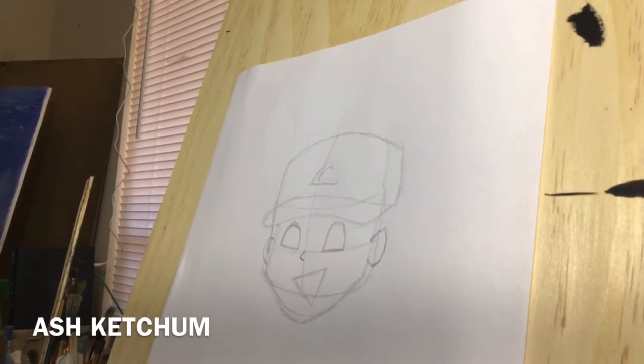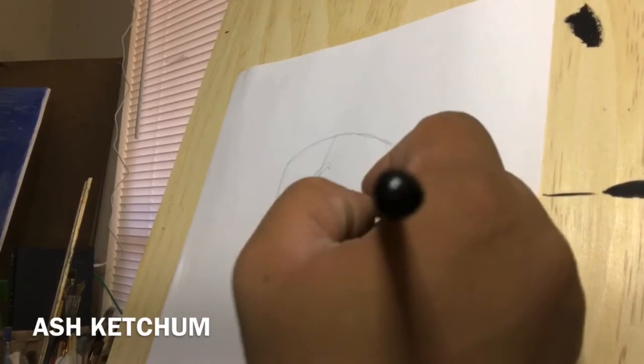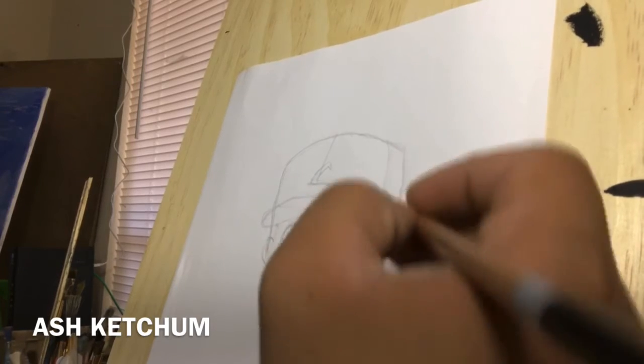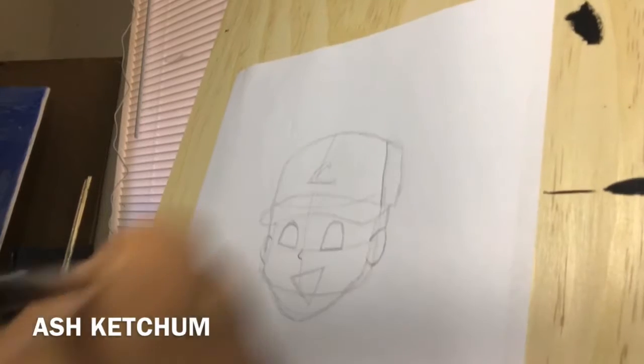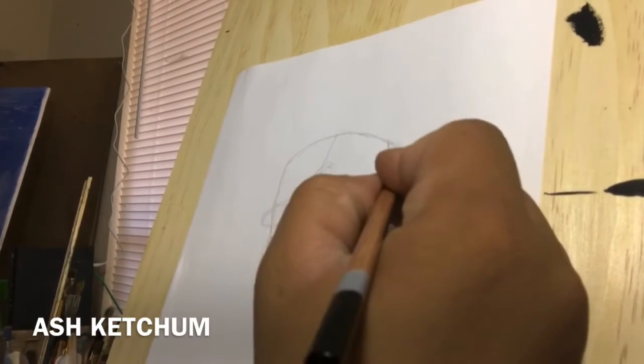Now, we're gonna darken the lines of the shape of his hat. So what we're doing, let's draw a little line right here too. So what we're doing is just darkening the little lines of the shape of his hat, starting.